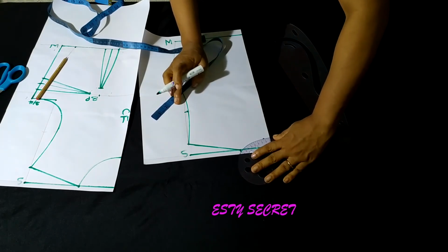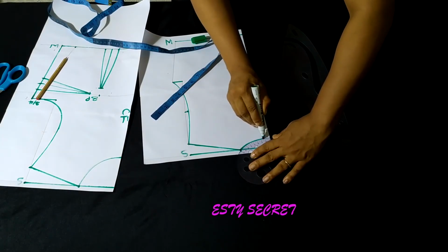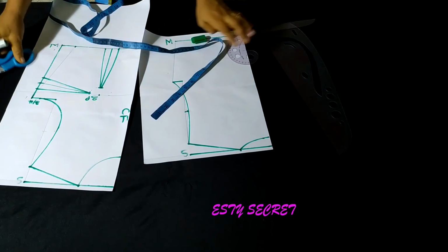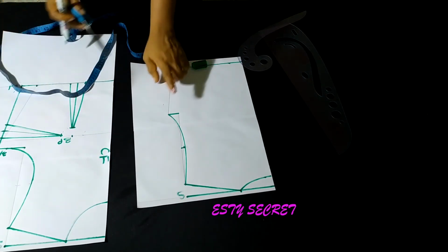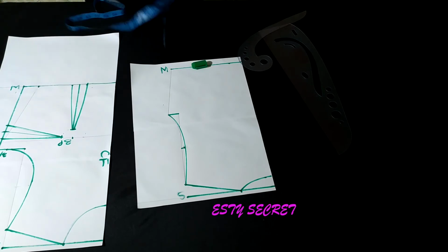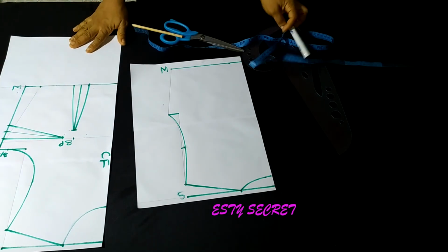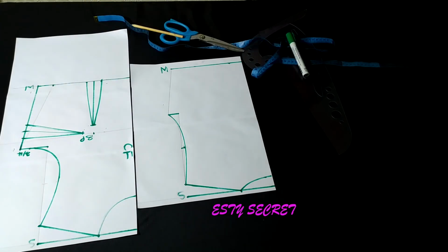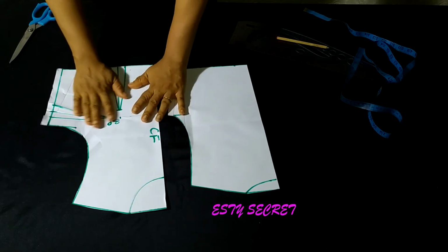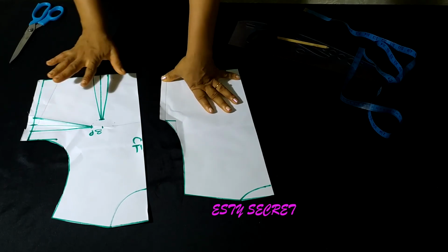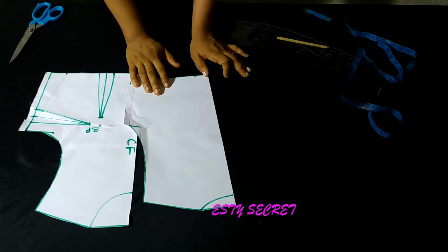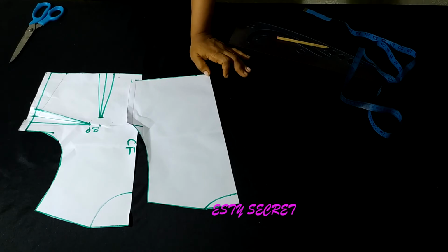So next thing to do is curve it out as well. So after adding the ease, I can proceed to cutting my bodice out. So this is how I draft my bodice. So at this point, this is my basic bodice. You need a zipper. Do well to add your zipper allowance.